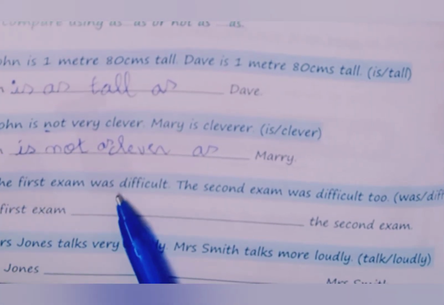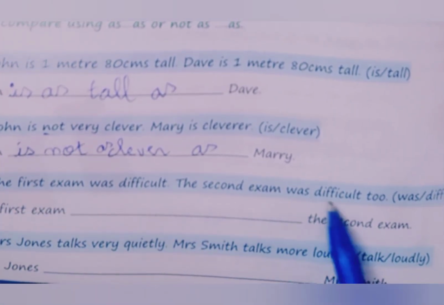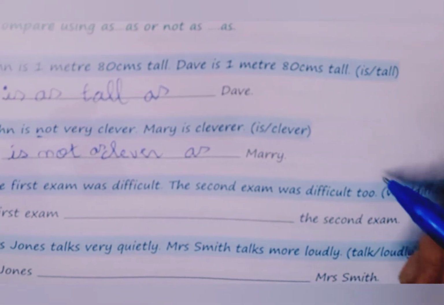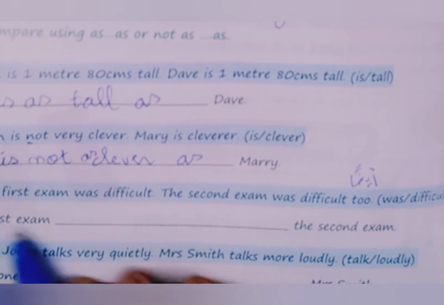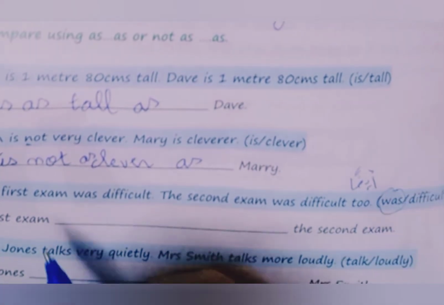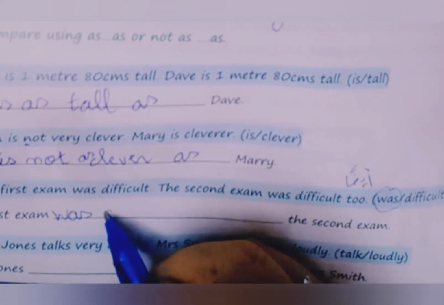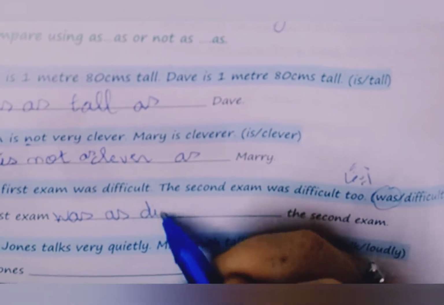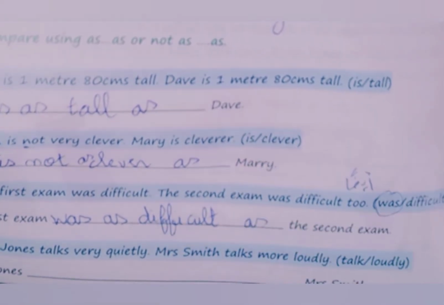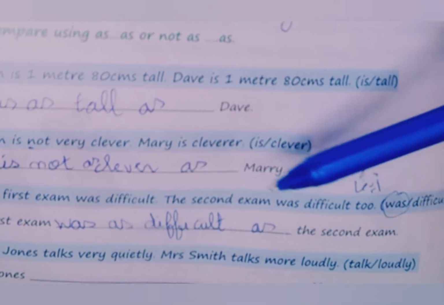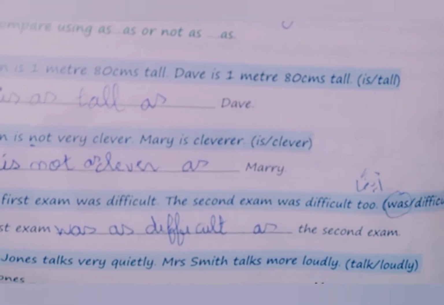The first exam was difficult. The second exam was difficult too. What does it mean, too? أيضا. The first exam was as difficult as the second exam. يعني بنفس صعوبة الامتحان الثاني.